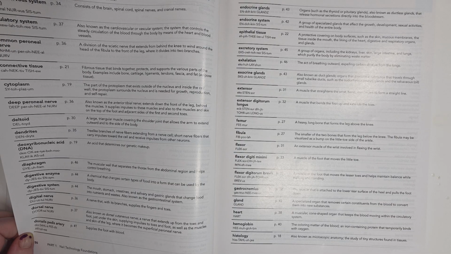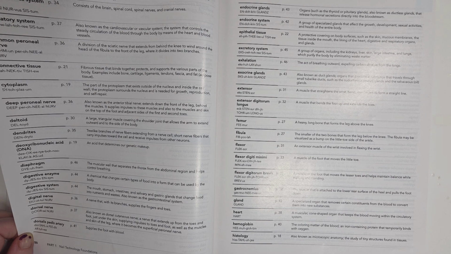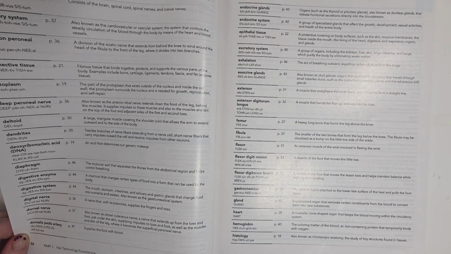Dendrites, tree-like branches of nerve fibers extending from a nerve cell. Short nerve fibers that carry impulses toward the cell and receive impulses from other neurons. Oh, here's a long one.